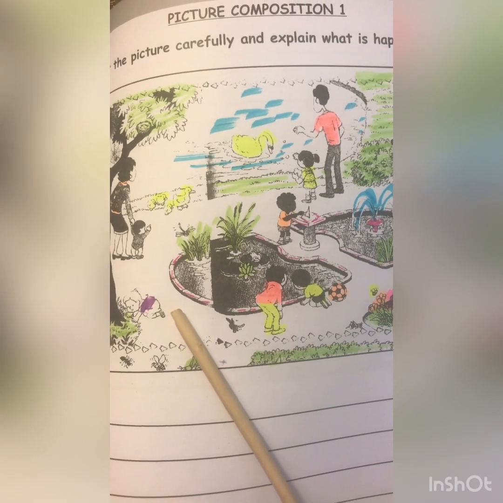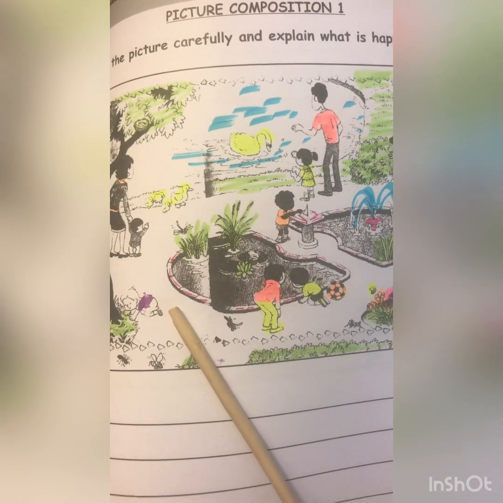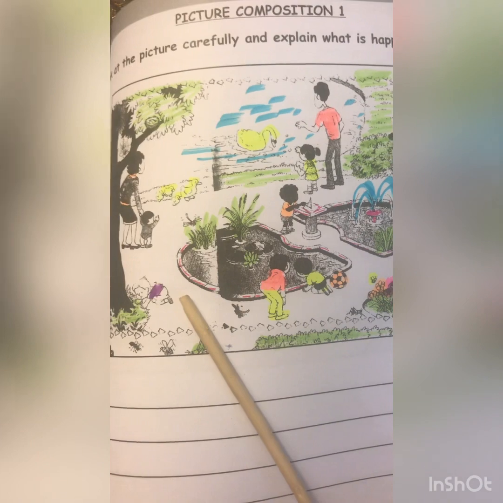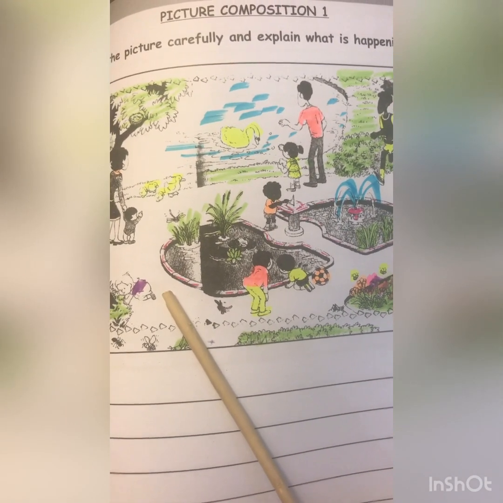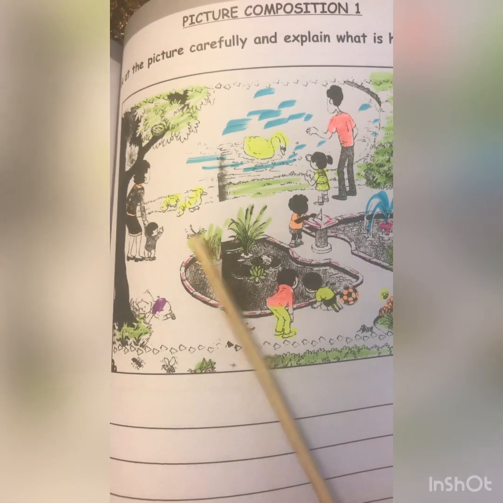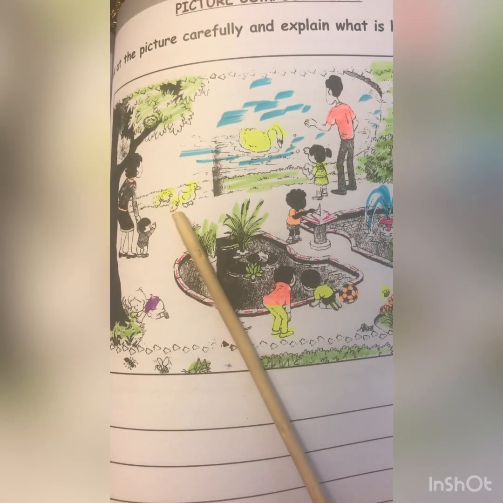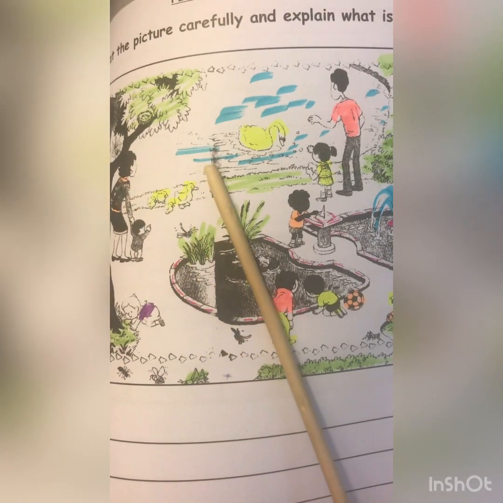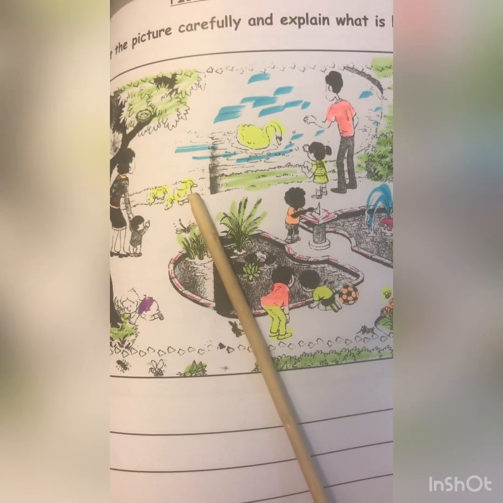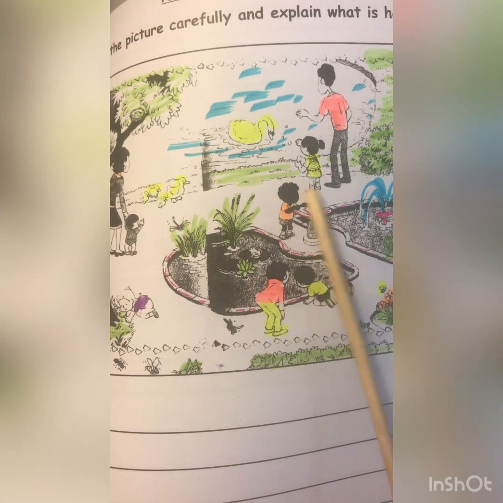For instance, if you start writing about a park, you will have to describe all the necessary details about the park. And then if you have started discussing the duck and the ducklings, then you will give complete information about the duck and the ducklings. Then you will move on to the other things.